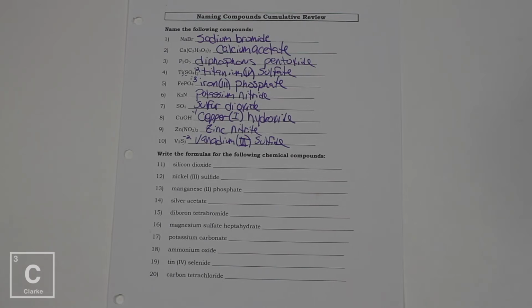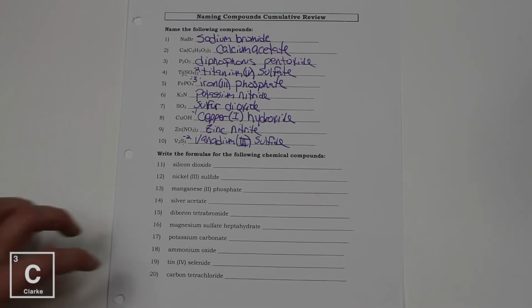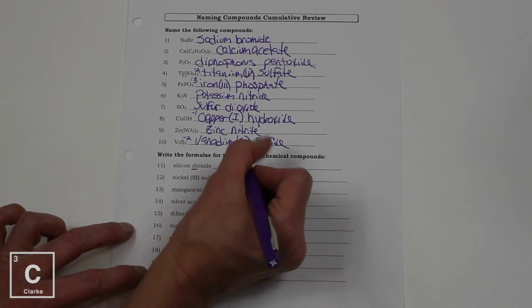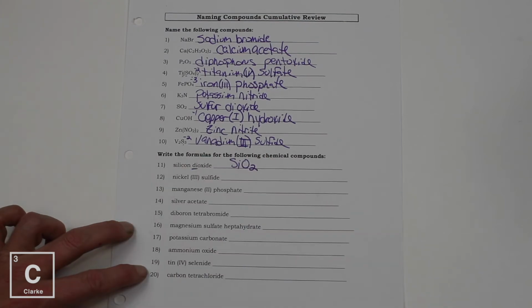Silicon dioxide. Oh, there's a prefix. We don't have to look at the periodic table. We know this is a molecular compound. We're going to use that prefix. Silicon is Si. There's only one of them. We know there's only one because there was no prefix. And then we've got dioxide, O2.